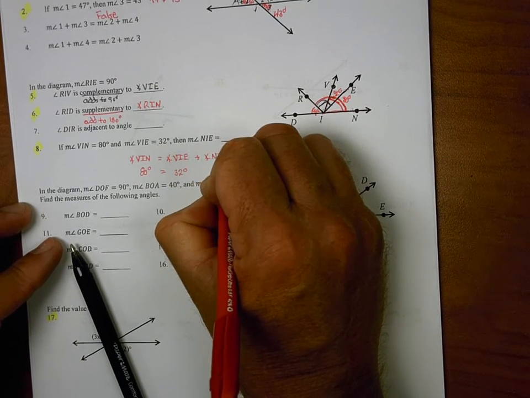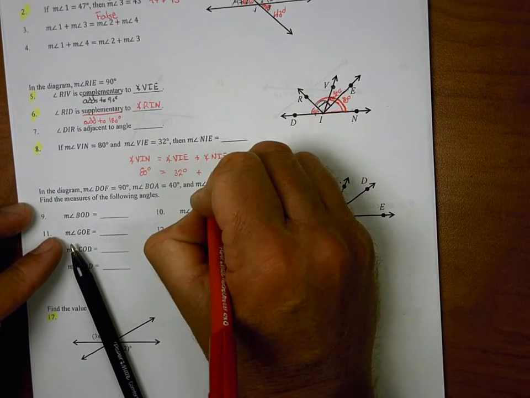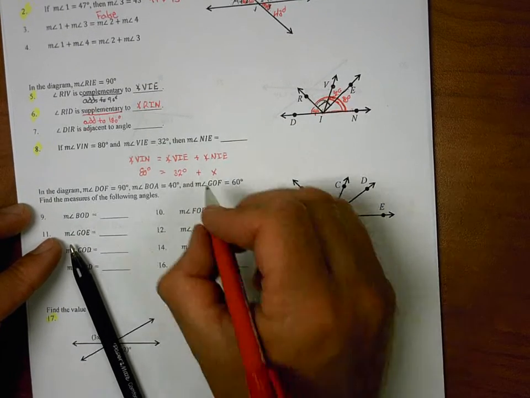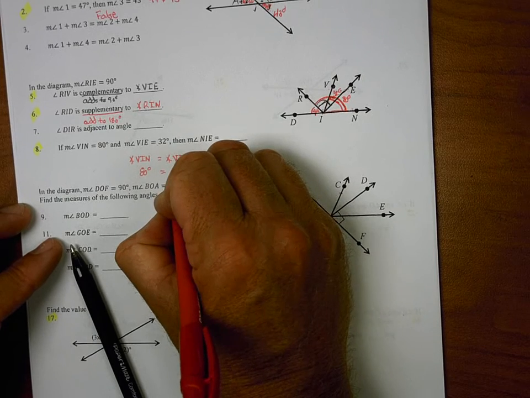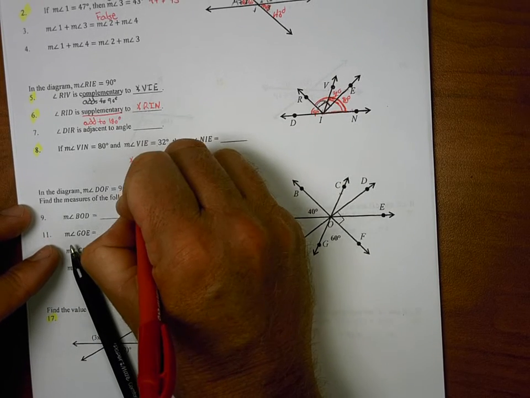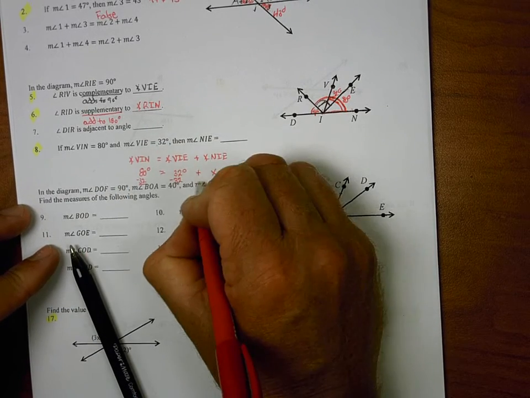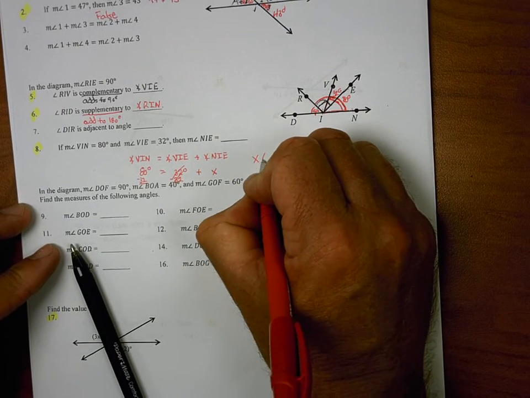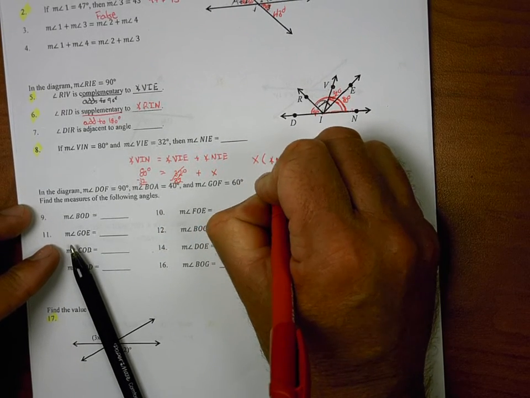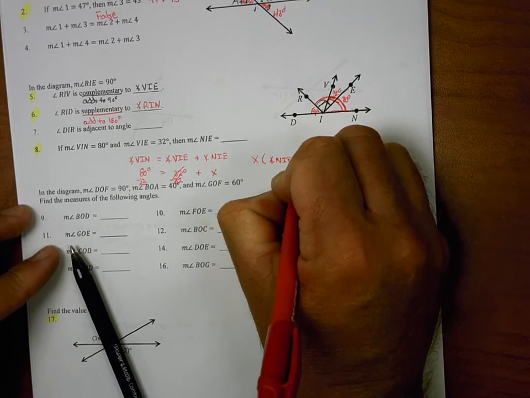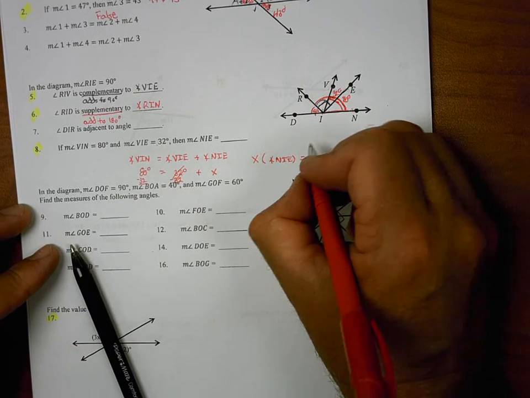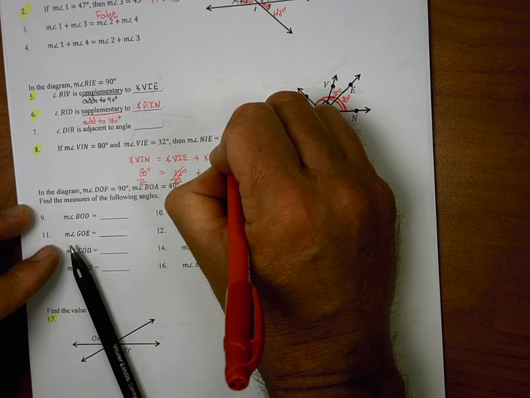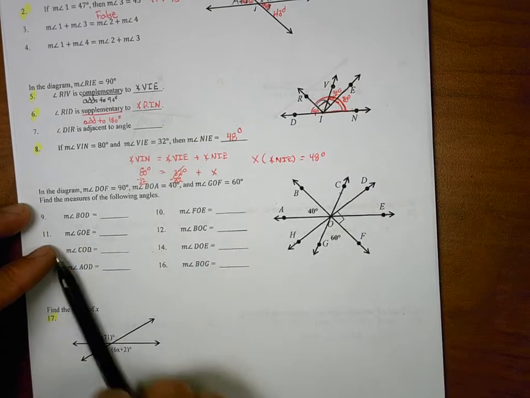That's what we're trying to find out. I'll go ahead and use the variable x. So how would I figure this out? Well, I would subtract 32 from each side. Those would cancel out, and then x, which is angle NIE, is equal to 80 minus 32, which is 48 degrees. So the measure of angle NIE is 48 degrees.